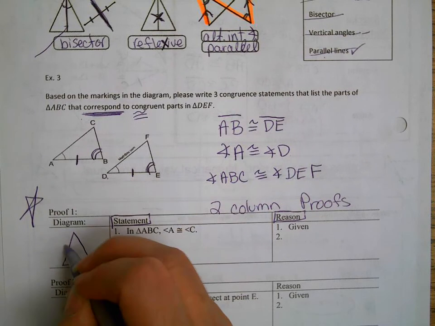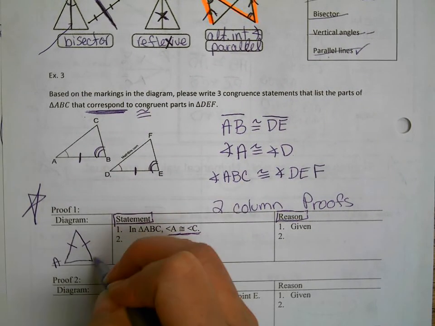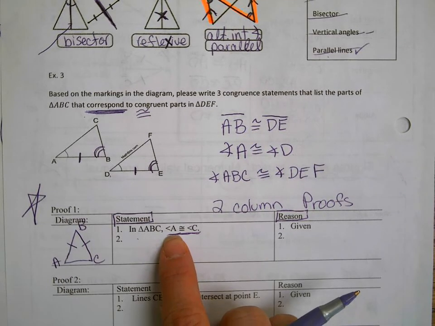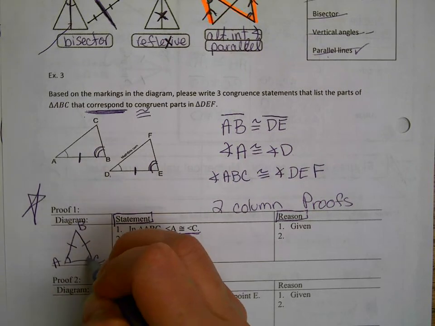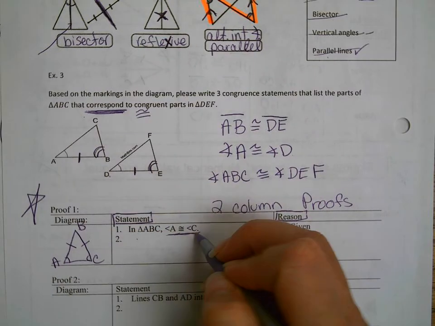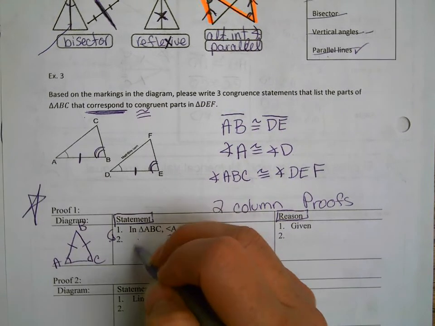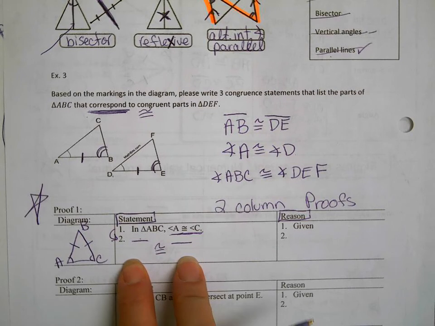So if I draw a picture, if I know 2 angles are congruent, I know it's going to be an isosceles triangle. Okay, so I put A and C at the bottom of that picture so that A and C are equal. Well, if 2 angles are congruent, then I can conclude that 2 sides are congruent. So I have to decide which 2 sides are equal.